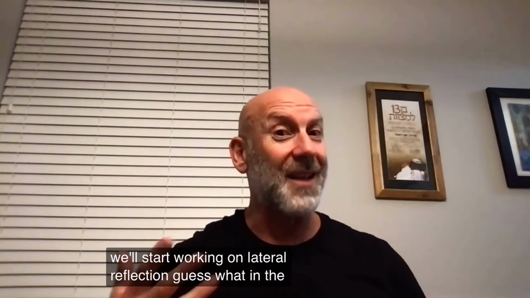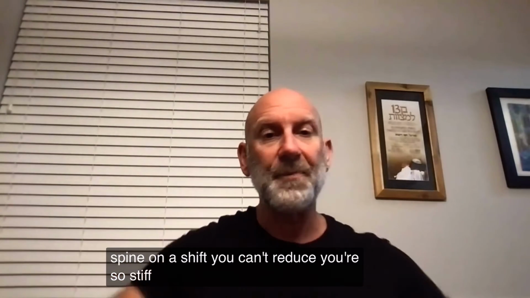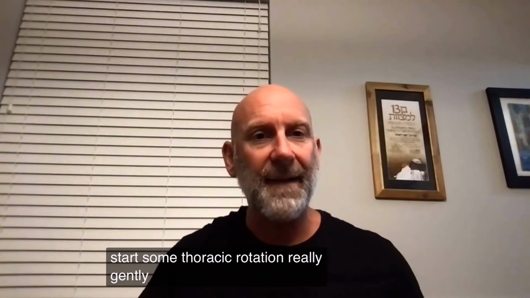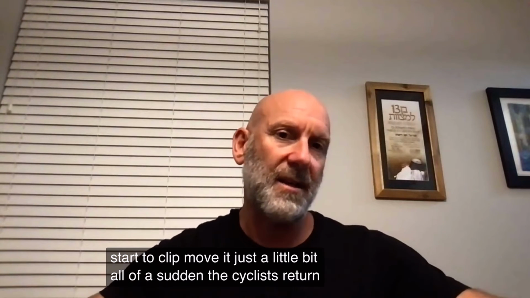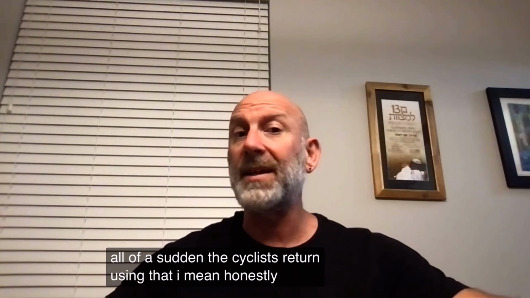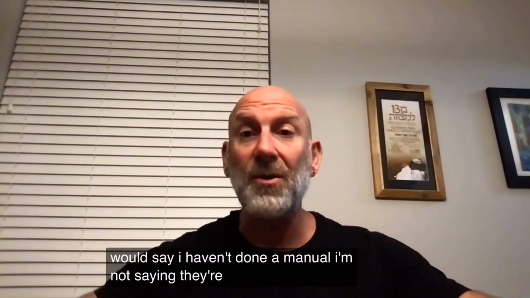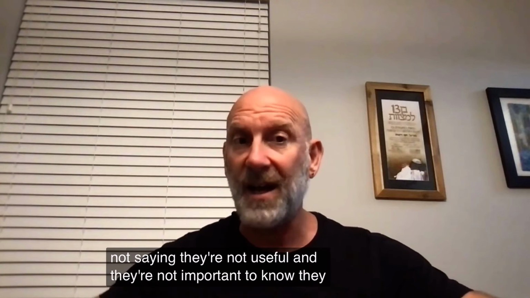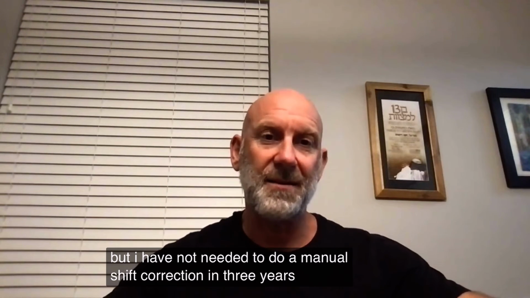Well, guess what? In the lumbar spine, on a shift you can't reduce because it's so stiff, start some thoracic rotation really gently. Start to move it just a little bit. All of a sudden, the side glide starts to return. Using that, honestly, I would say I haven't done a manual shift correction. I'm not saying they're not useful and not important to know. They are. But I have not needed to do a manual shift correction in 3 years.